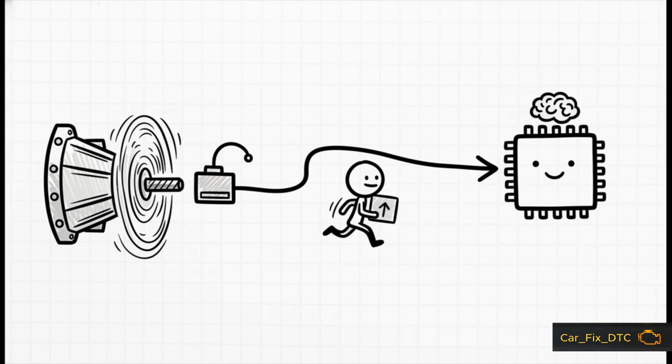The best way to picture this is to think of the input speed sensor as a messenger. Its only job is to constantly report back to the car's computer and say, hey, this is how fast the transmission's input shaft is spinning. The computer absolutely needs that info to decide the perfect time to shift gears. So when that messenger suddenly stops showing up or starts talking nonsense, the computer gets confused, your gear shifts get all jerky and weird, and you guessed it, the check engine light comes on.